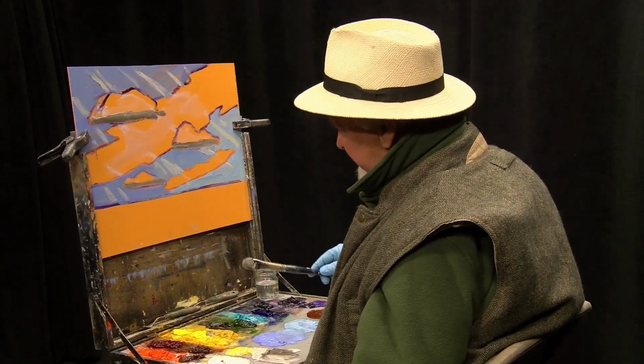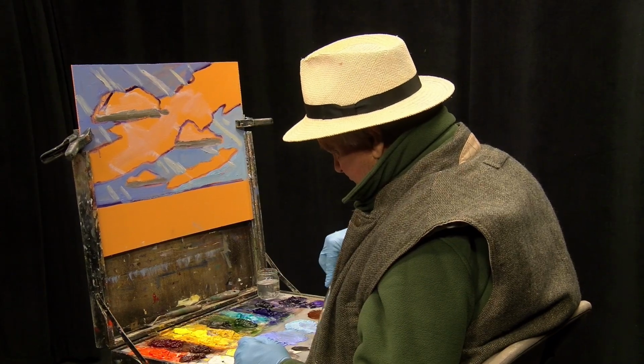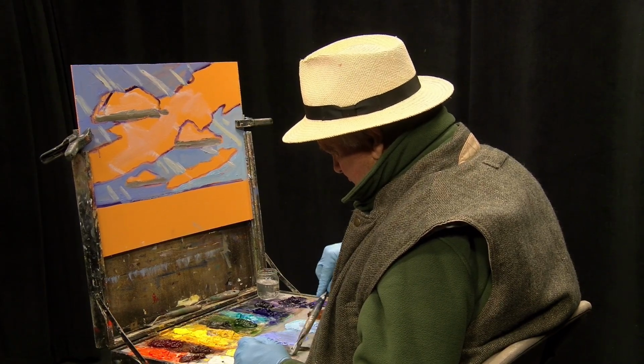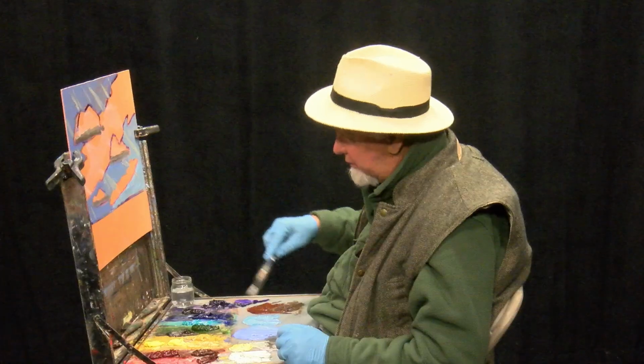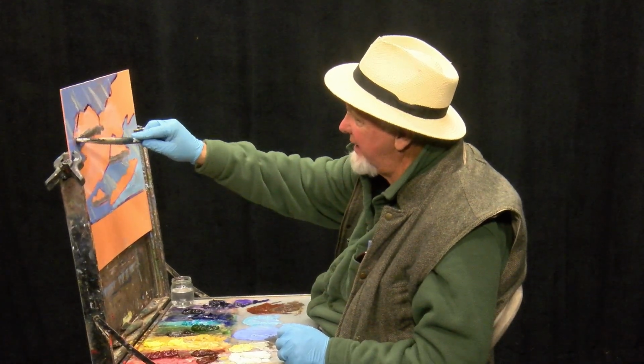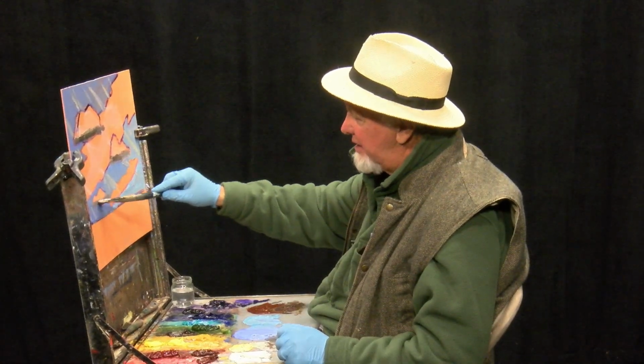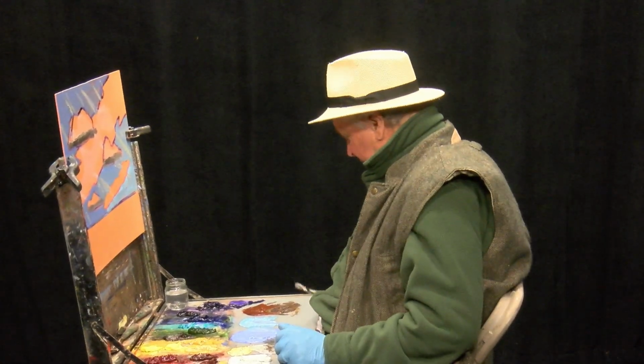So now looking at it, this one needs to be a little darker, so let's kick it a little bit and make it a little darker. So it definitely reads that this one's the closest, this one's the next one, and this one is furthest away.